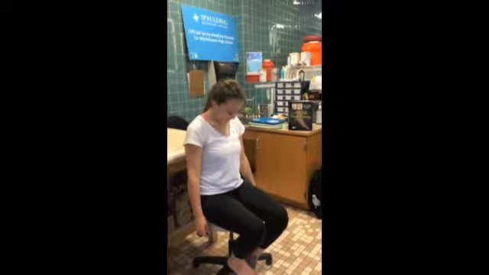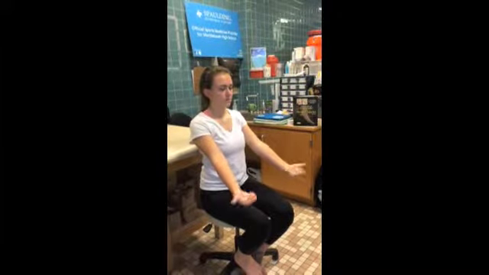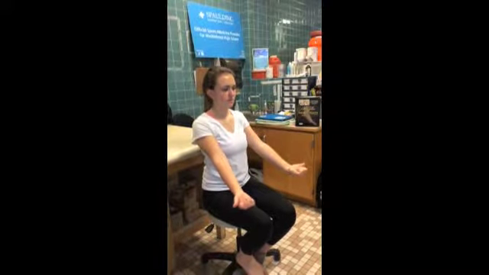C1 and C2 is forward neck flexion. C3 is lateral neck flexion. C4 is a shoulder shrug. C5 is shoulder abduction. C6 is elbow flexion and wrist extension. C7 is elbow extension and wrist flexion. C8 is thumb extension and ulnar deviation, and T1 is finger abduction.